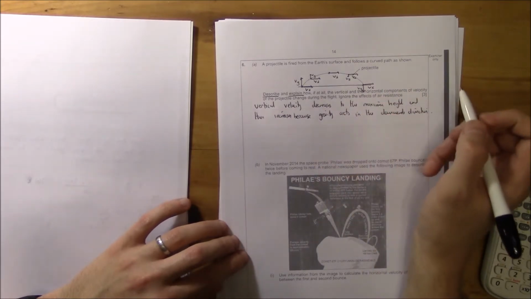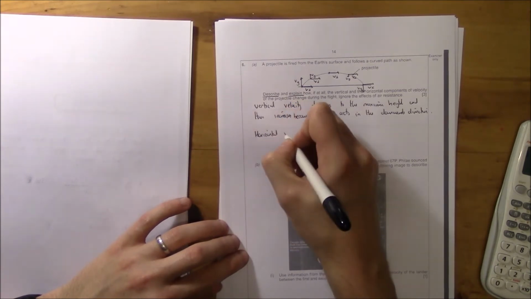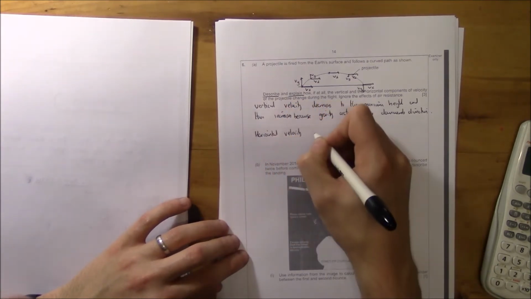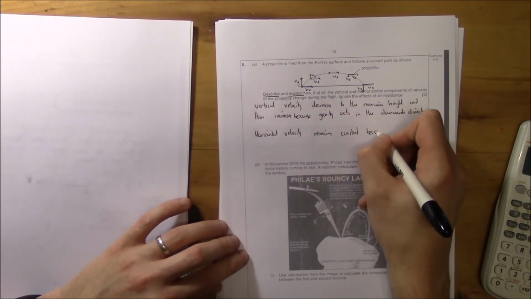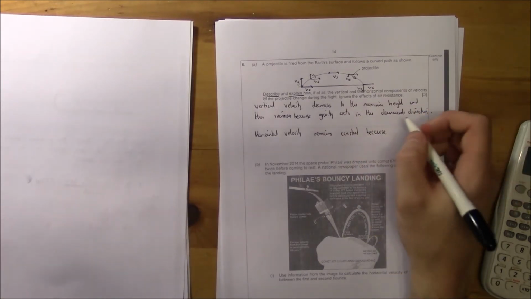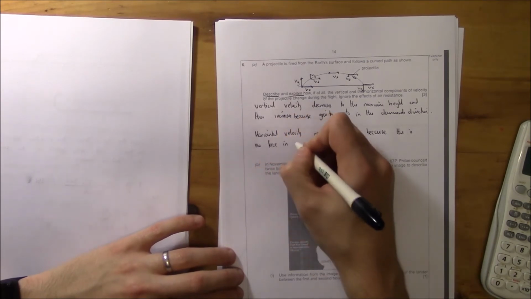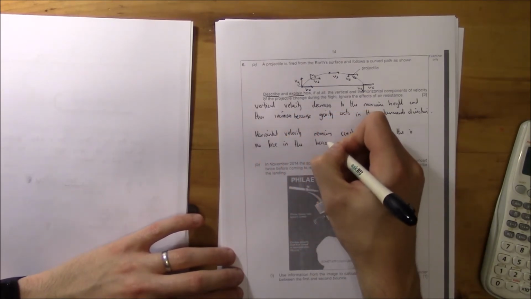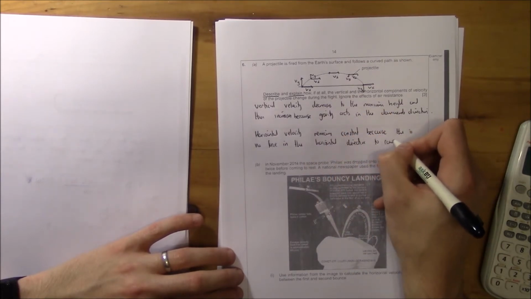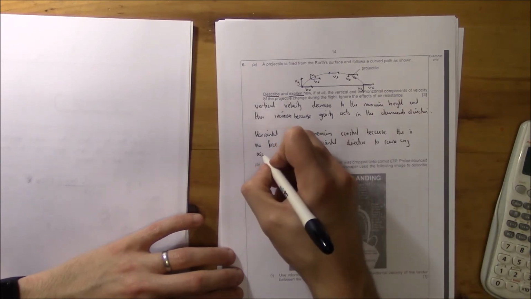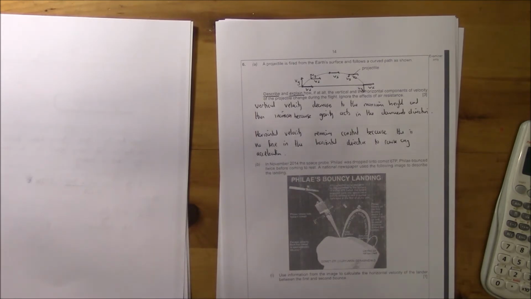Now we talk about the horizontal component. So the horizontal velocity always remains constant because, remember to explain it, there is no force in the horizontal direction to cause any acceleration. Okay, and that's our first part of the question done.